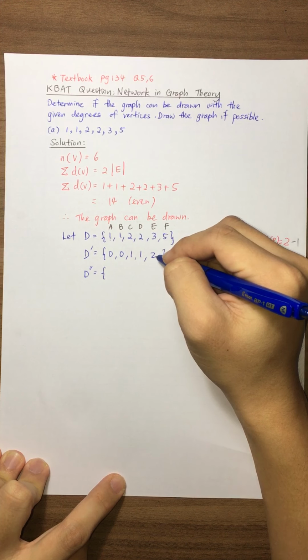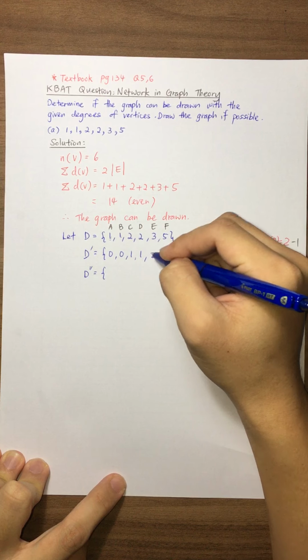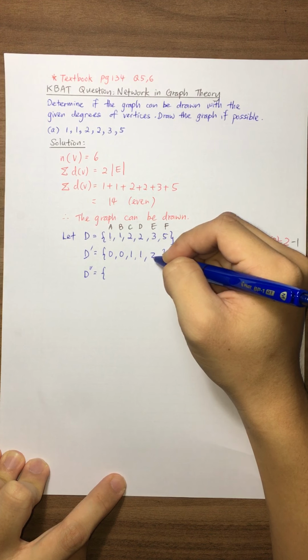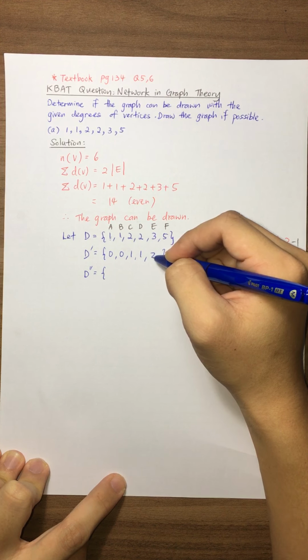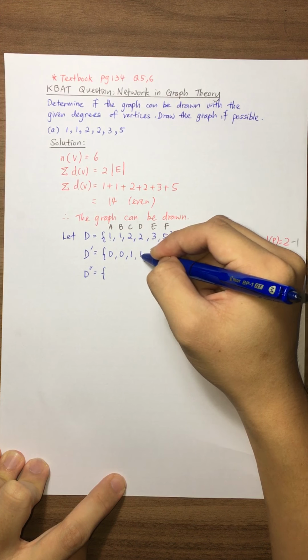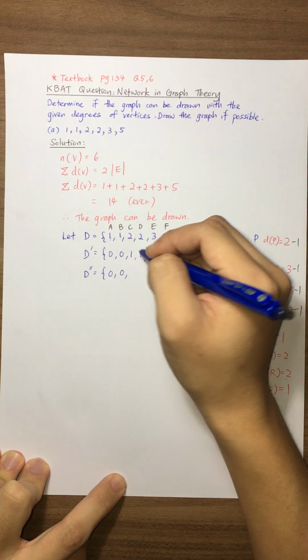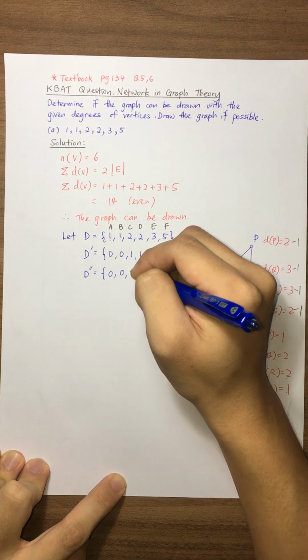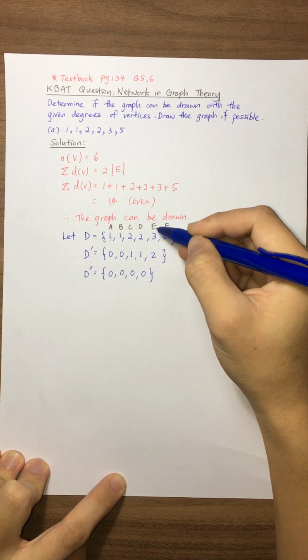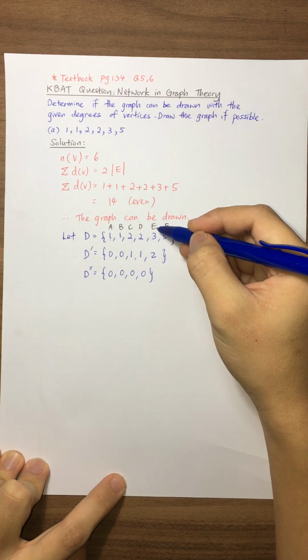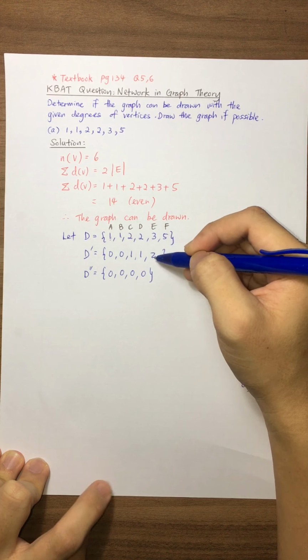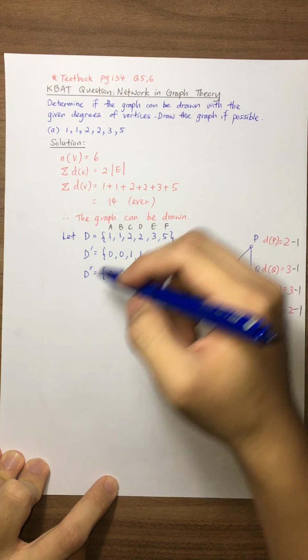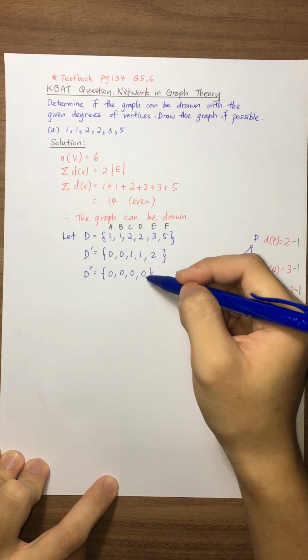So now we take out the degree of 2, which is the vertex E. When we take out the vertex E, we have to minus 2 edges. So the 2 edges actually are connecting to the C and D, right? So we take out 2 means that we have to minus out 1 from C and 1 from D. So it becomes 0 and 0. And we don't have to write the vertex E anymore because we have already taken it out. Alright, so now we are left with 4 isolated vertices.